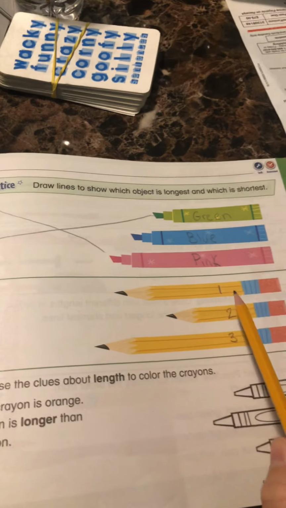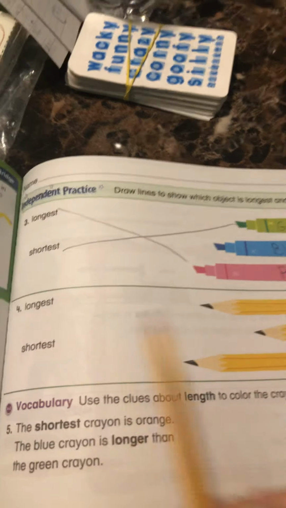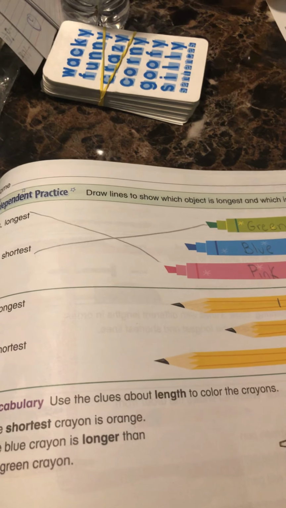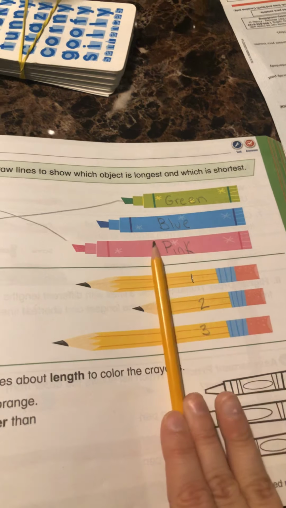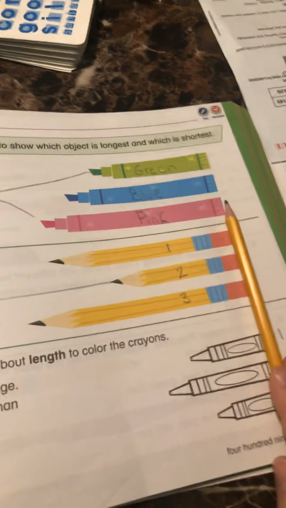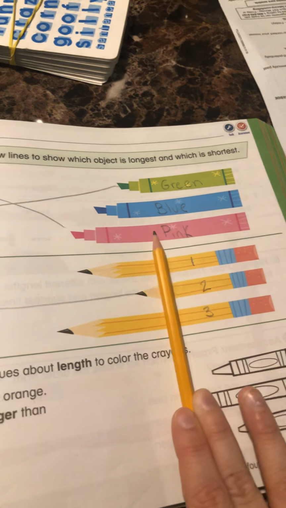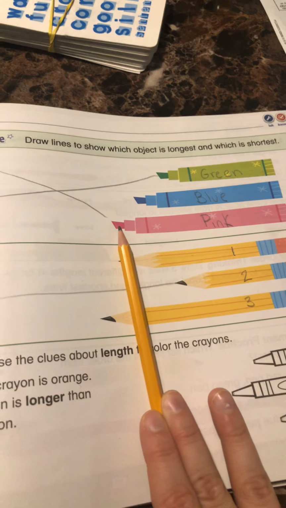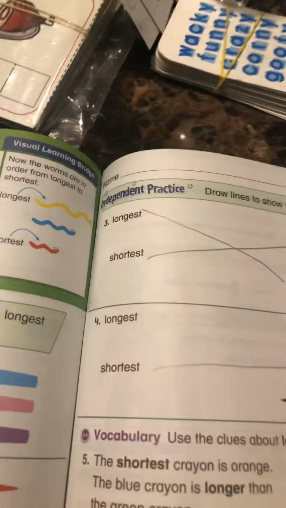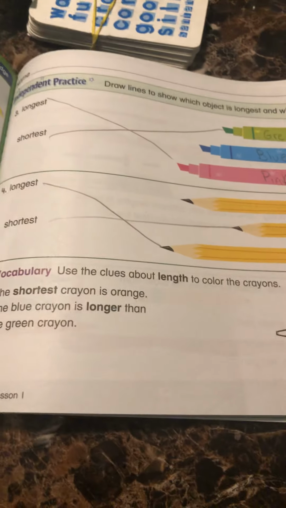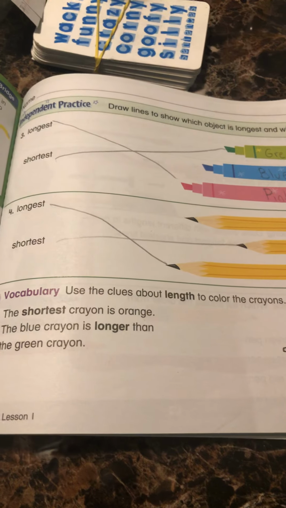Now let's do our pencils. Pencil 1, 2, and 3. Which pencil is the longest and which one is the shortest? Let's do our pencil trick. Oh, 2 stopped first, so 2 must be the shortest. Let's drag that pencil again. Oh, 3 didn't stop like 1 did, so 3 must be the longest. Good job. Now I'll do my bonus question.